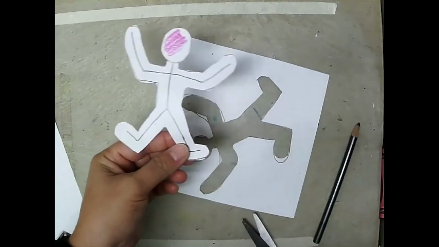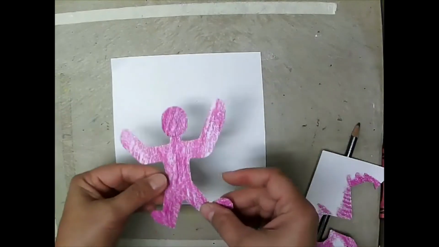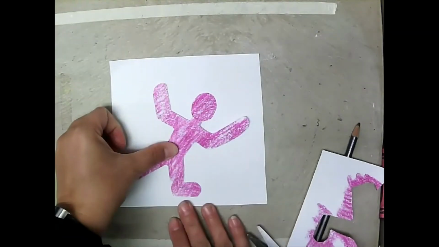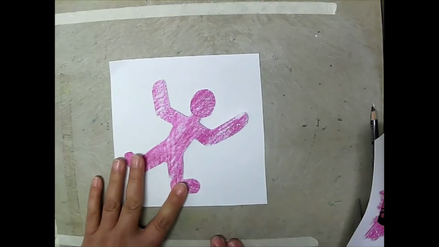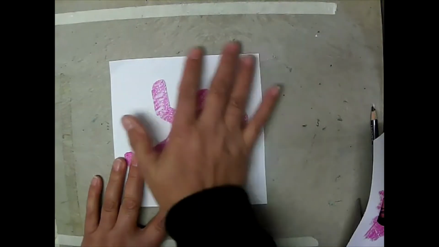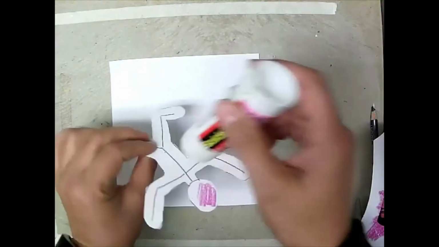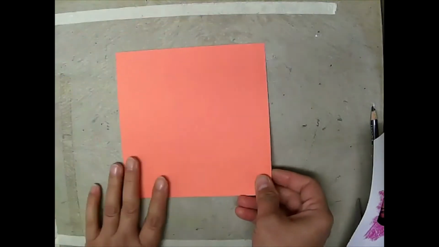Okay, so I've got my figure cut out and whatever color background. Since this is a kind of purpley color, I could do my background yellow, or if I considered this a reddish color, I could do my background in green. Then I would take my glue and stick it on the back. Same thing if you were using an orange piece.